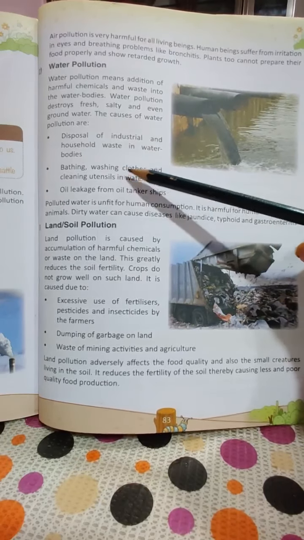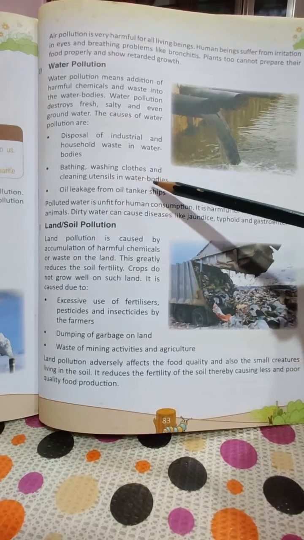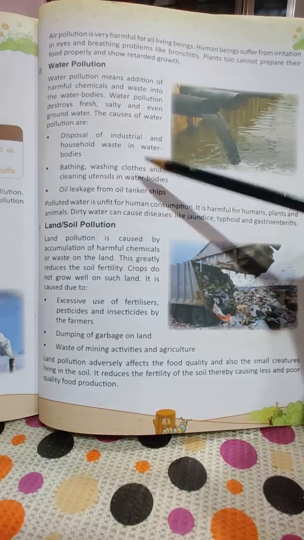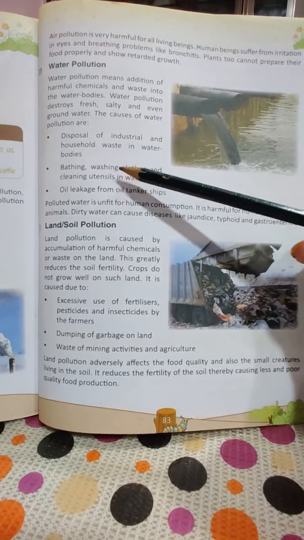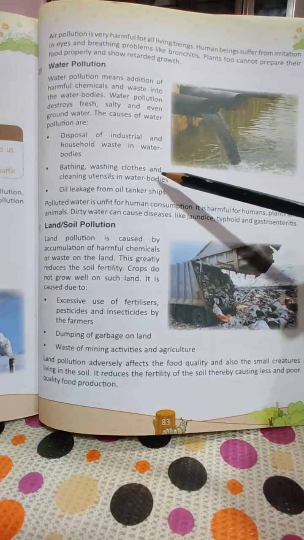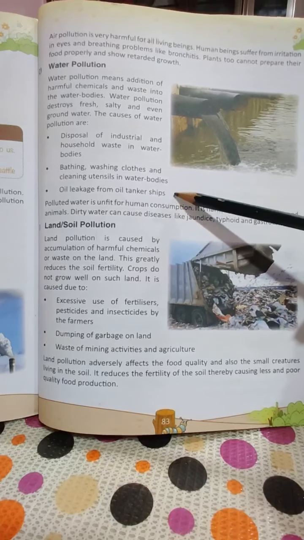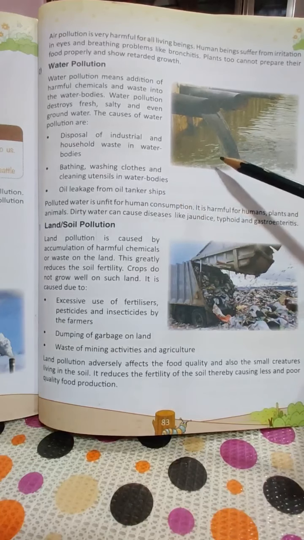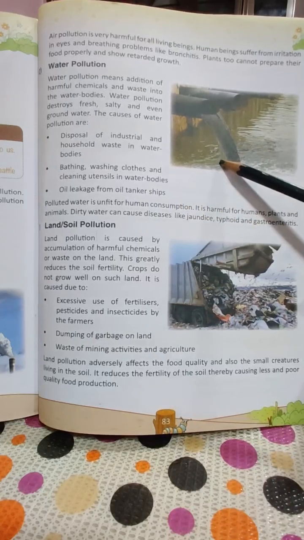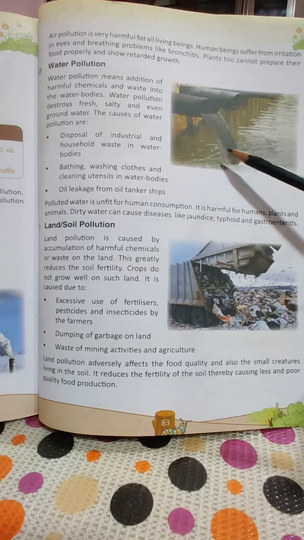Bathing, washing clothes and cleaning utensils in water bodies. Many people nowadays bathe, wash clothes and clean utensils in water bodies, which causes many types of water pollution. Oil leakages from oil ships cause oil pollution. A layer of oil is placed over water bodies, and that makes it difficult for aquatic animals to take in oxygen to breathe, and they die.